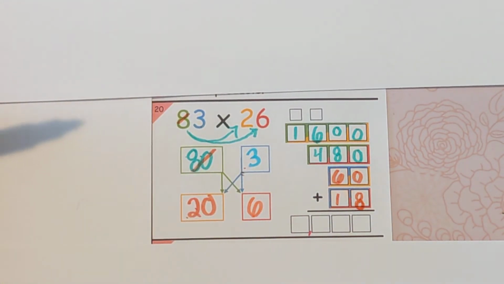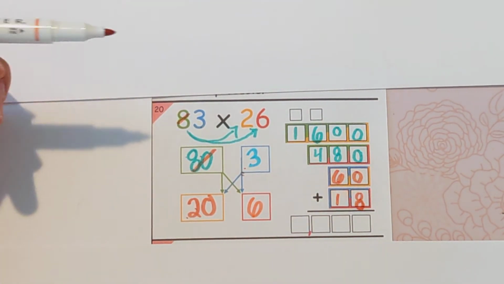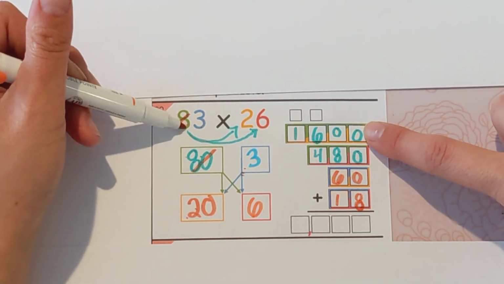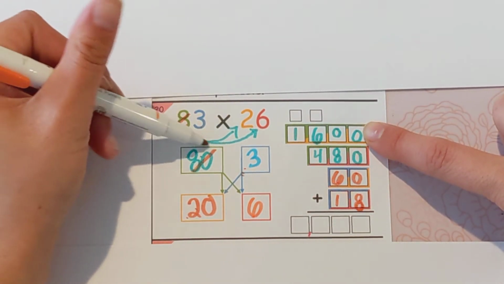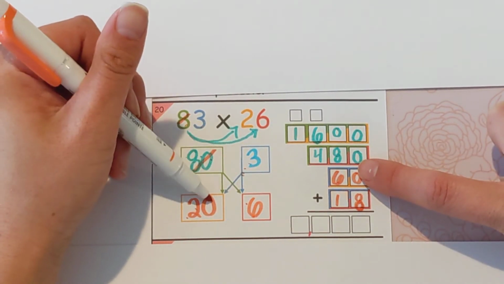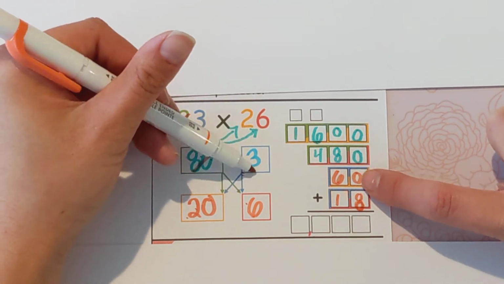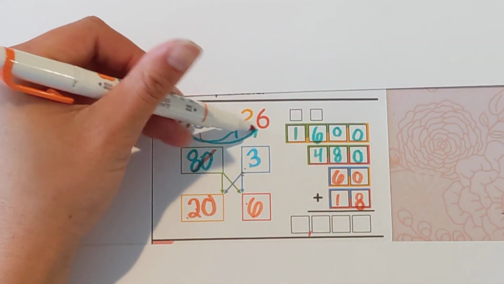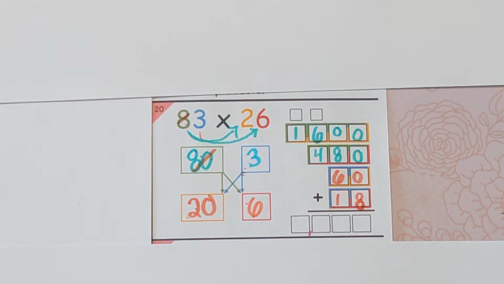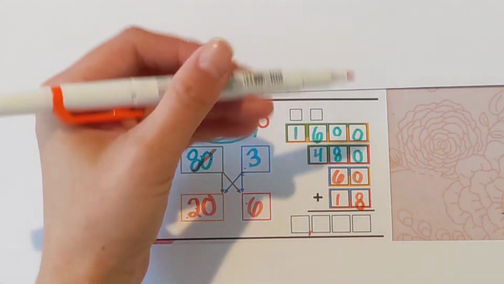All right, so basically we've done all the parts. So we did 80 times 20 here. Then we did 80 times 6 here. Then we did 3 times 20 and 3 times 6. So the 80 went first against each one and then the 3 against each one. Last step, of course, is to add them all together, starting on the right.